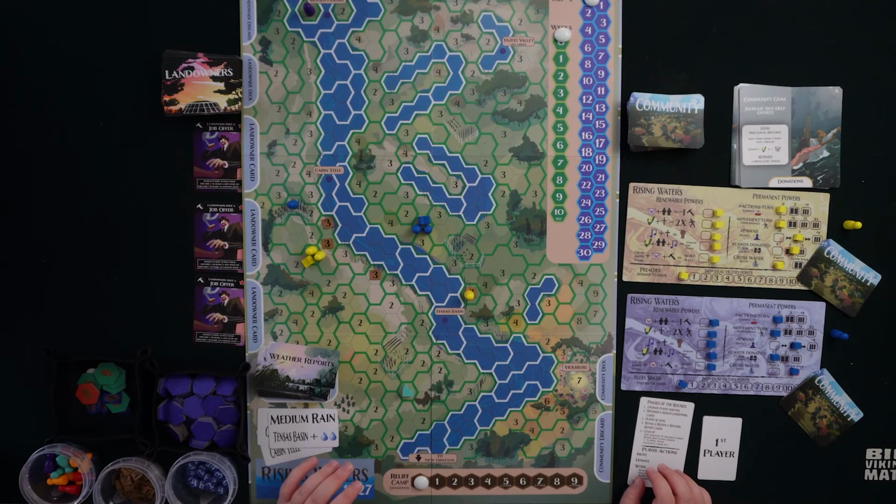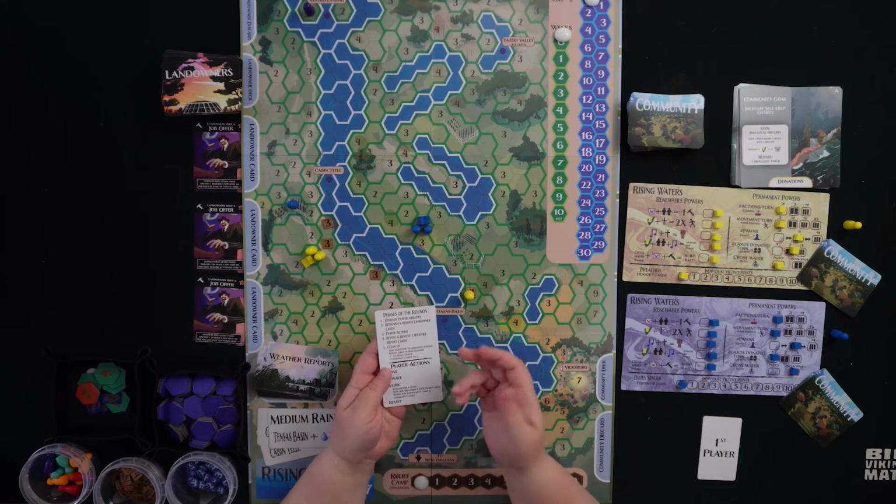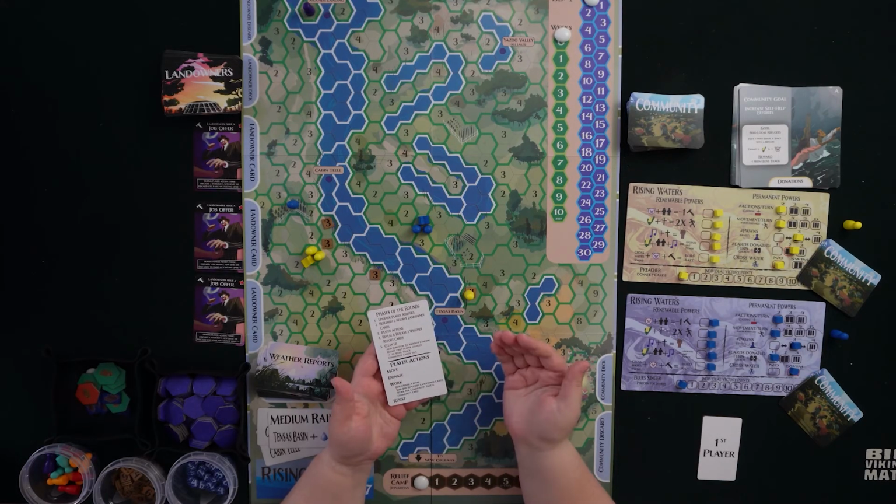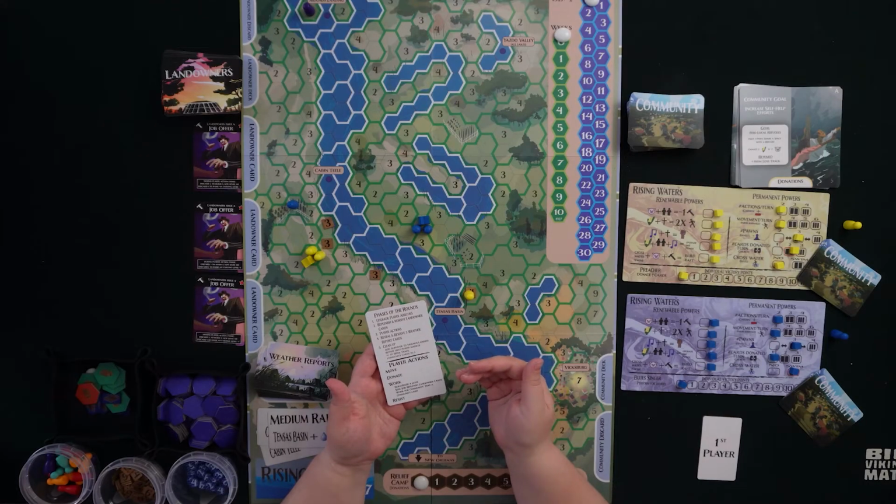So now we're going to go through the Rising Waters turn structure. Turn structure in this game is listed conveniently on the player aid where we have the phases of the rounds, and we're going to go through these one by one in their entirety. So let's go ahead and start with number 1, upgrade player abilities.